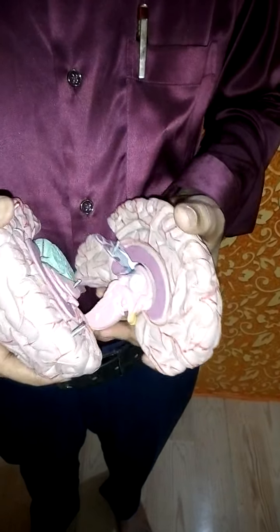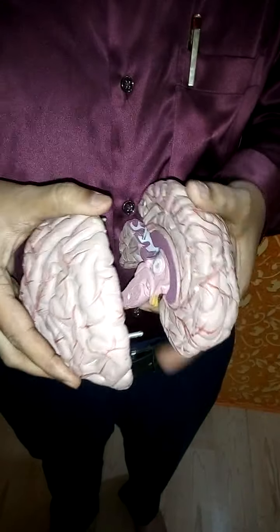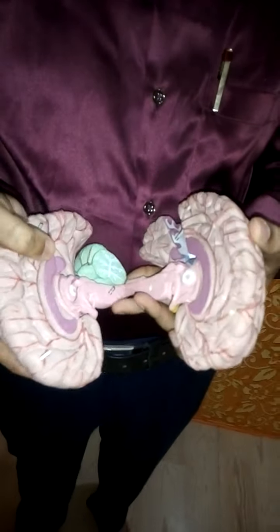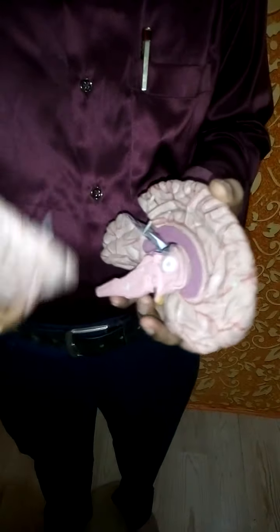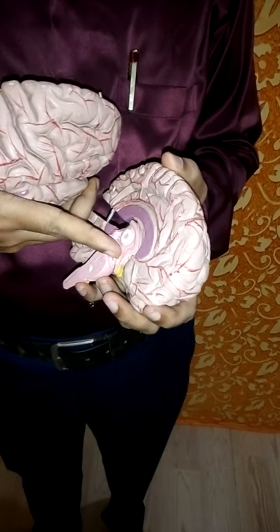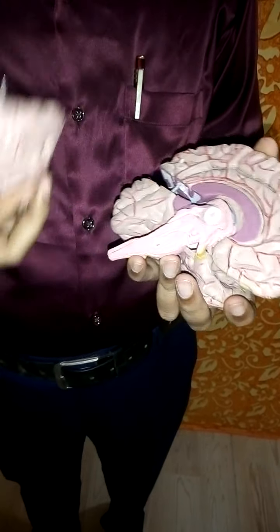The third ventricle is a single one. Why are we calling it the third ventricle? Because the lateral ventricles are two in number, one on the right side, one on the left side, and the two lateral ventricles are connected here by half of a cavity. One hemisphere, with thalamus and hypothalamus and all these things, forms half of the cavity, and the other side forms the other half. Thus both connect to form a cavity that is called the third ventricle.